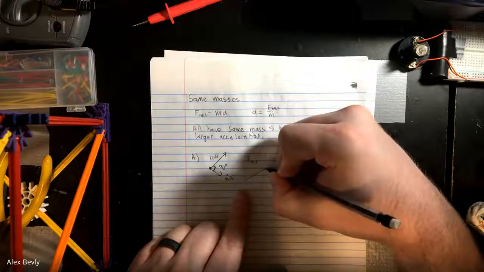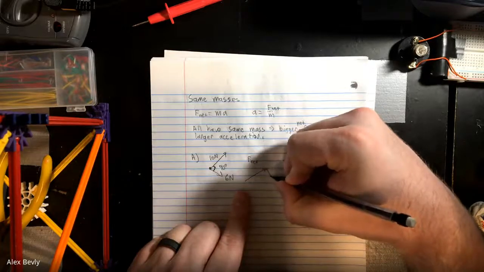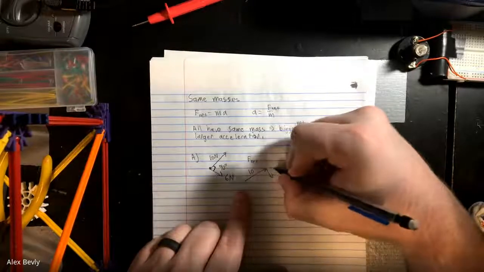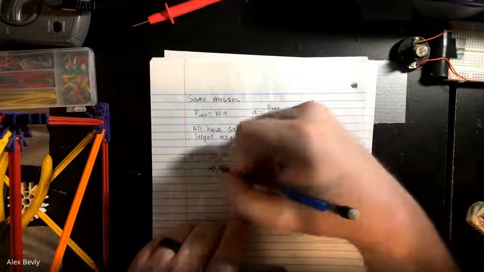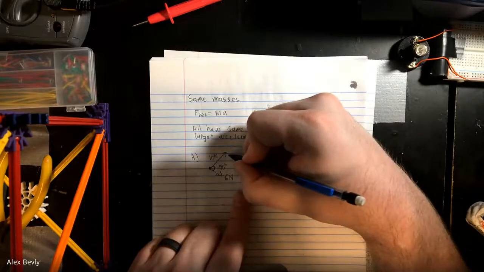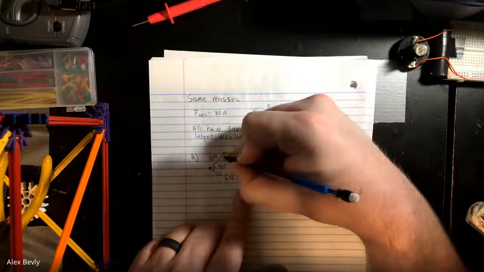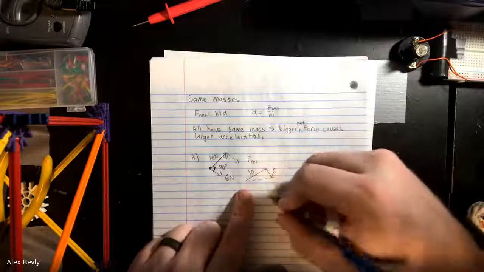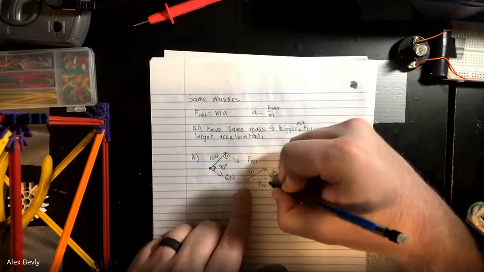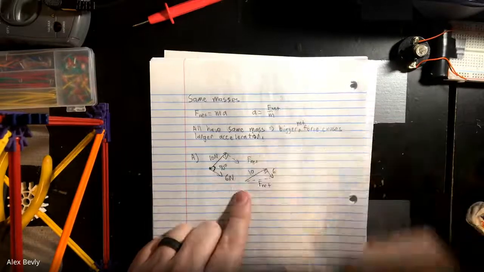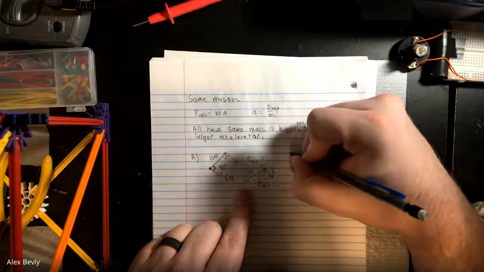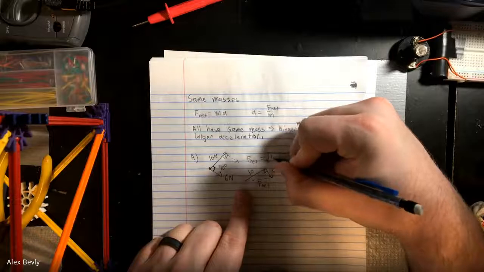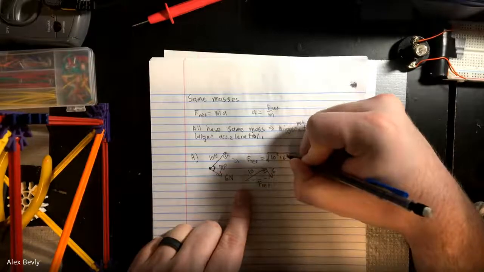I can move one of these vectors over. So this is 10, this is 6. If this is a right angle here, if I put my 6 newton vector here, this will also be a right angle. And so my net force is going to be right here. I can just use Pythagorean theorem. So my net force is going to be the square root of 10 squared plus 6 squared.